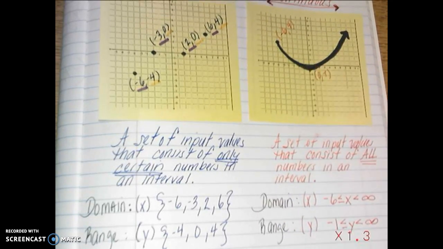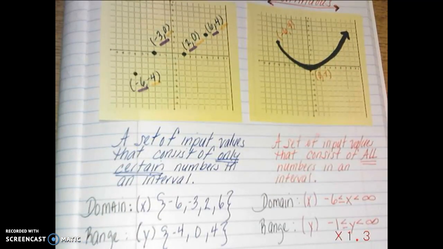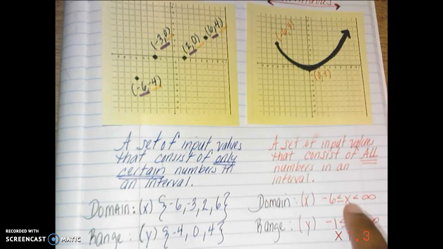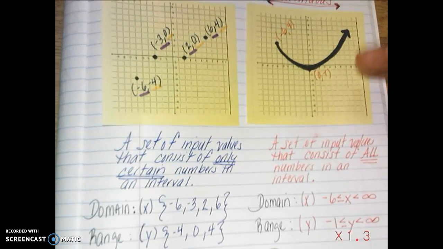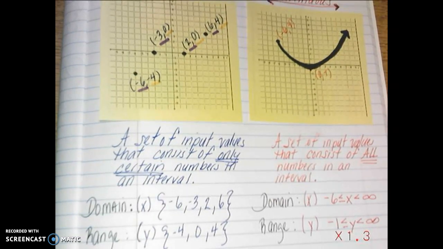It includes all of those points continuously from -6 all the way to infinity. And that's why we write it in this format, because it's every single x that's greater than this -6. And it's every single y that is greater than this -1. Okay? Now let's look at some practice problems, what it's going to look like.